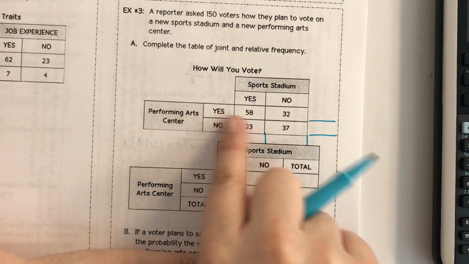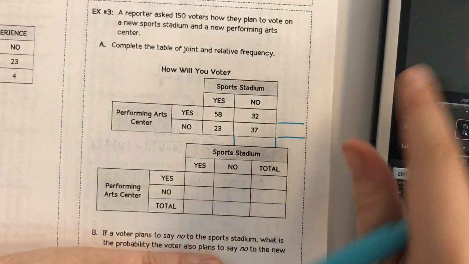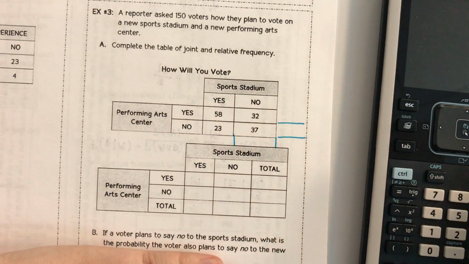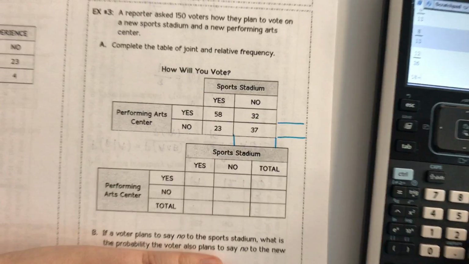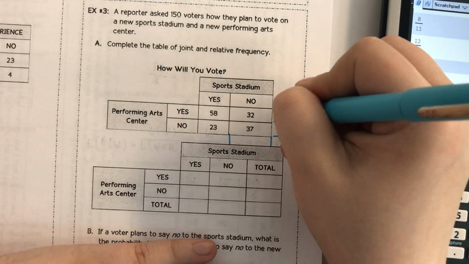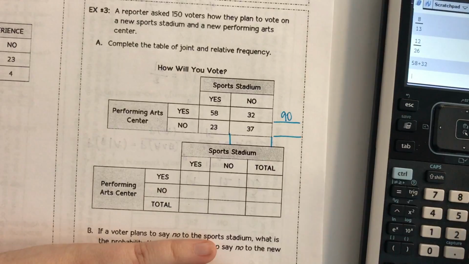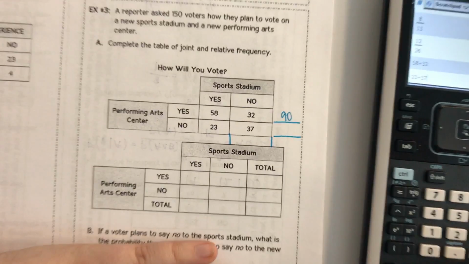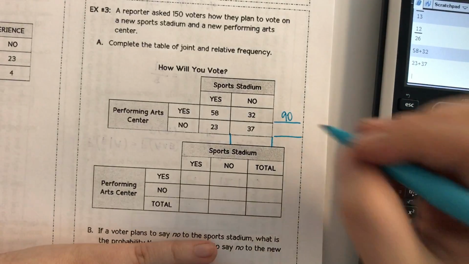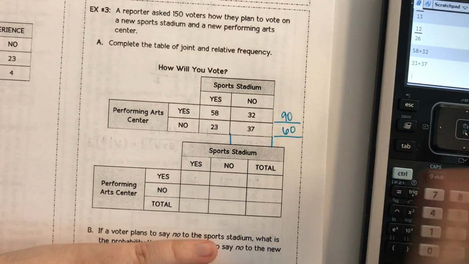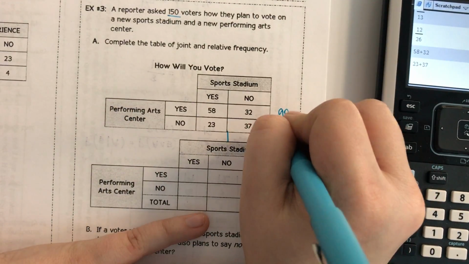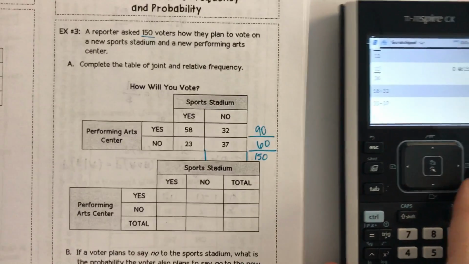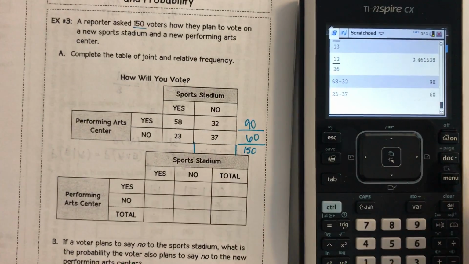So how many people said yes to Performing Arts Center? We need to add 58 and 32. 58 plus 32 is 90. How many people said no? 23 plus 37 is 60. We already know the total. They told us up here it's 150.